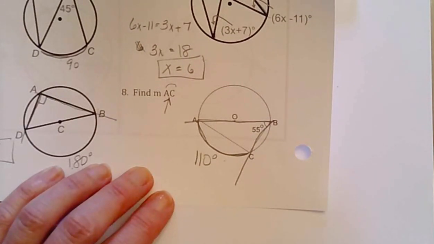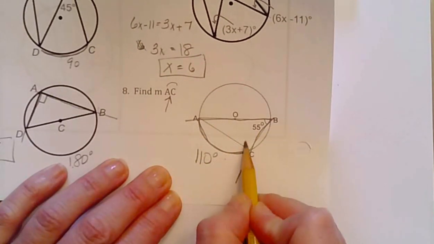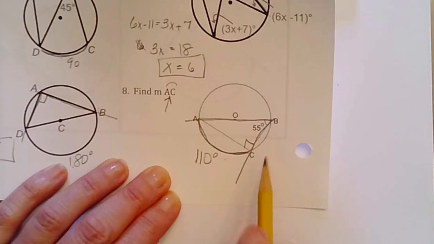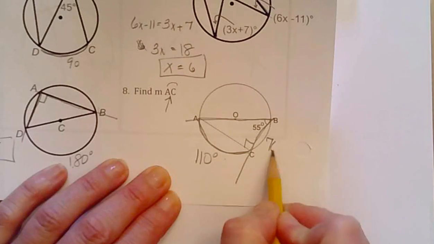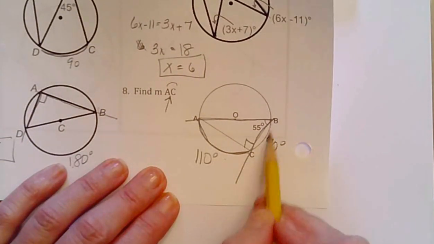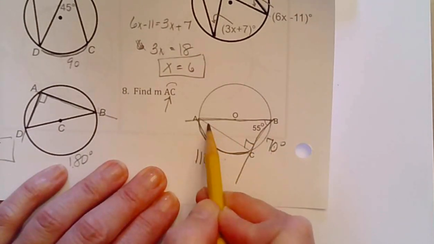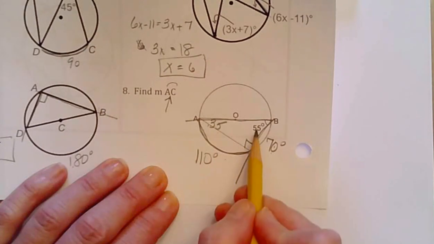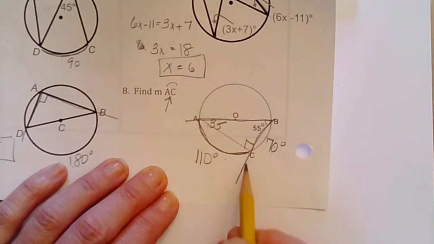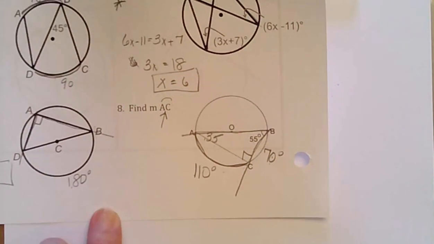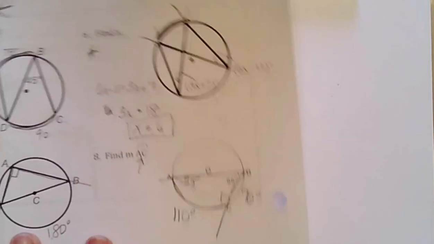They could have asked you for a bunch of things. They could have asked you for angle C. Well, you know that it's a right angle. If this is 110, it's sitting in a semicircle, you know over here that's 70 degrees. You could even take this arc over here and jump inside here to A and make that 35. And look, 35, 55, and 90, yeah, that makes 180 degrees for a triangle. So there's lots of different things that they can do here for questions, but that is where we are going to start.